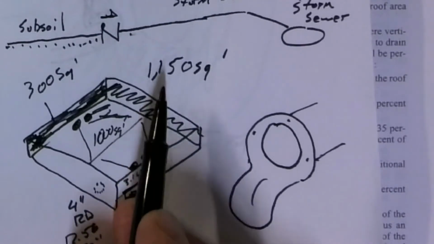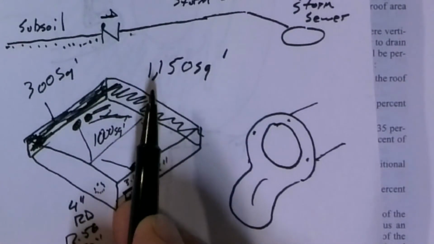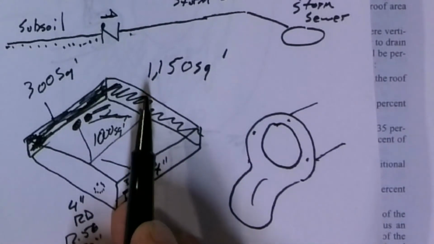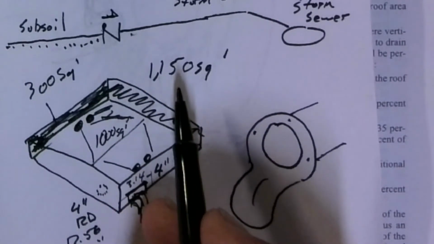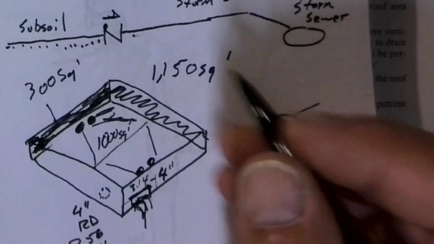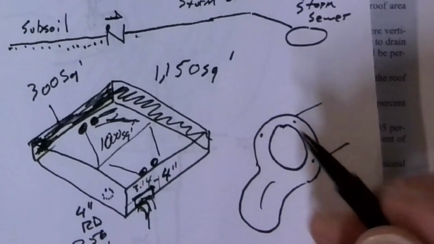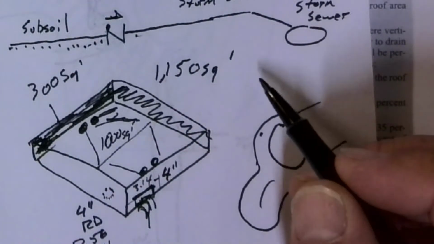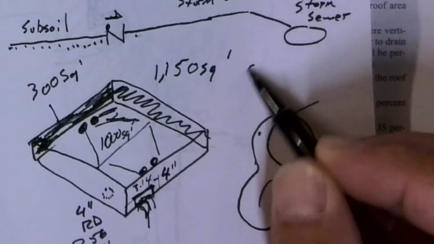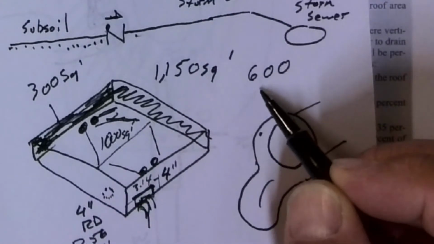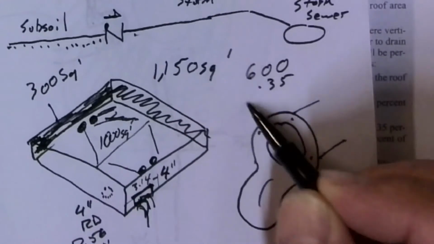Okay, so then we're going to add 35% of 600, and then you're going to add it to this. So 600, I don't have a calculator. We'll do it later. Or, you know what? Let's just do it. I've already brought it up. So we have 600 square feet. And we're going to take 35% of that. So we're going to multiply it by 0.35.